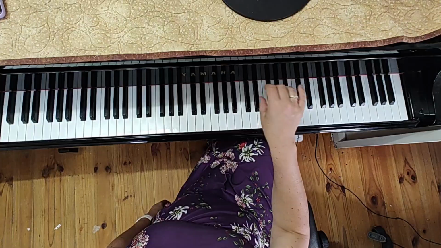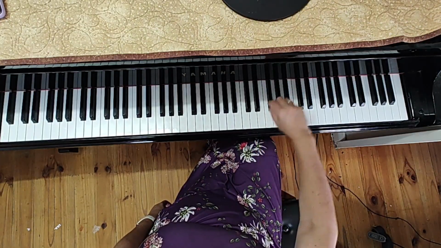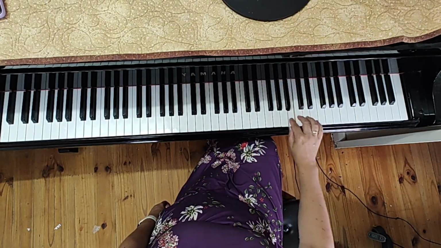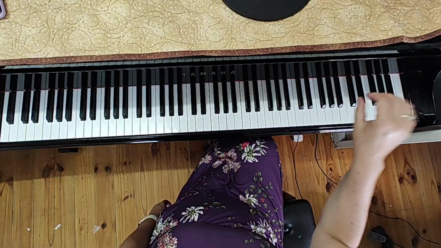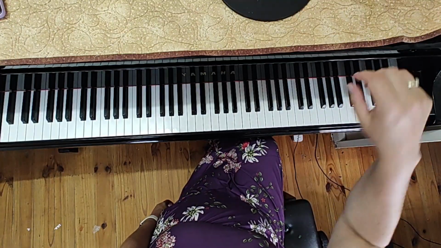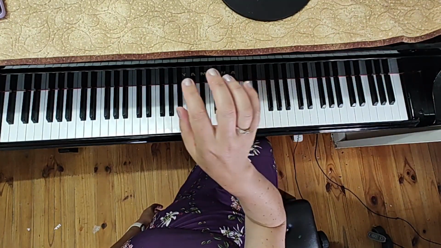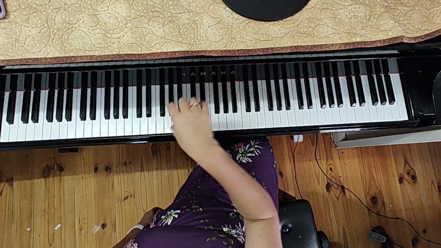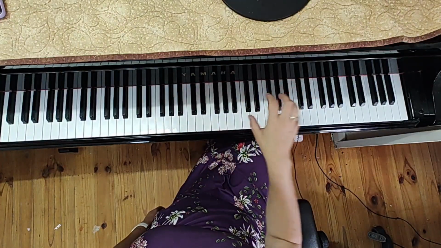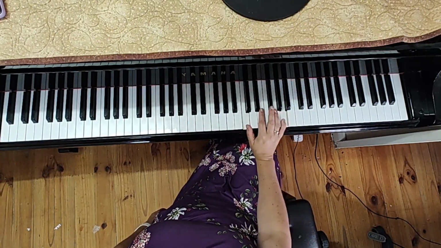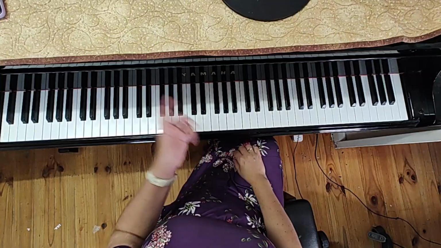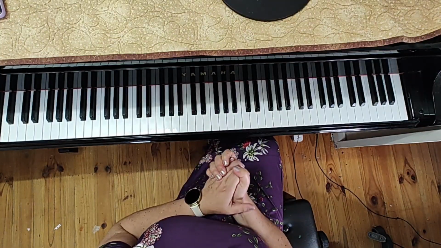A, but then thumb on D, and it's getting louder. And then D, and then the risoluto, so we're going to drop our hand, and again rainbow over and drop, and then hold.